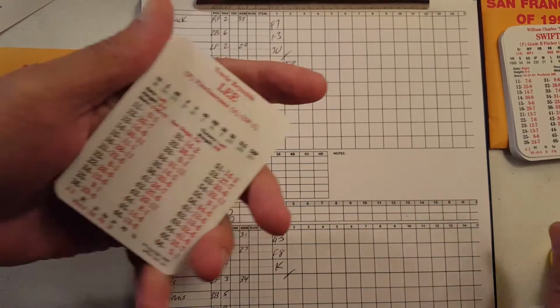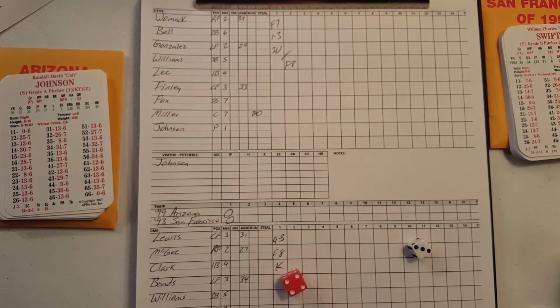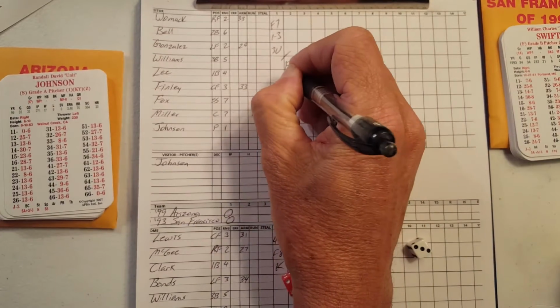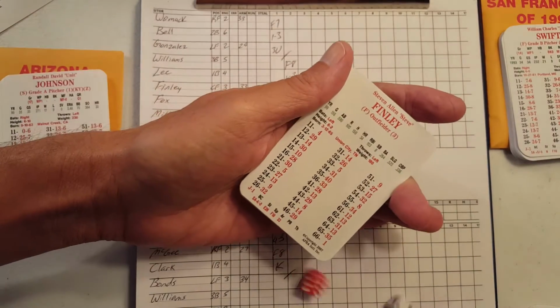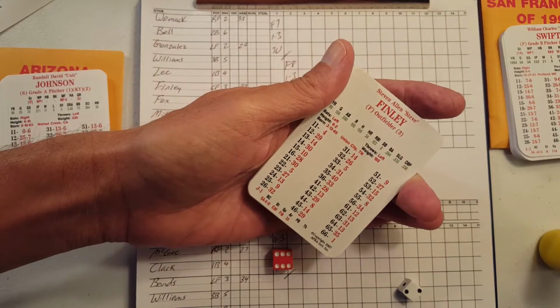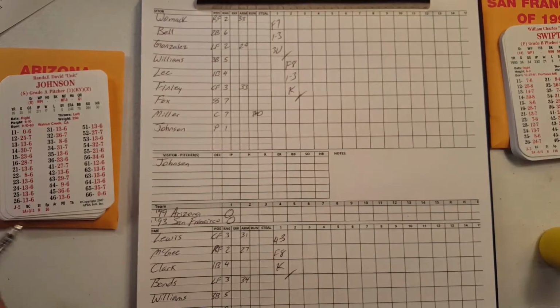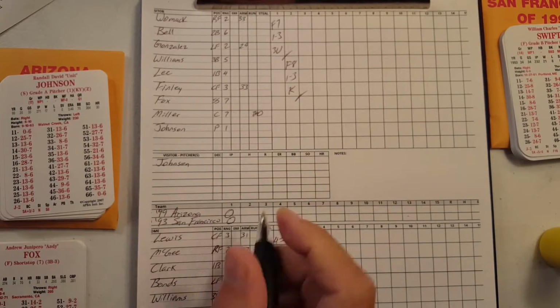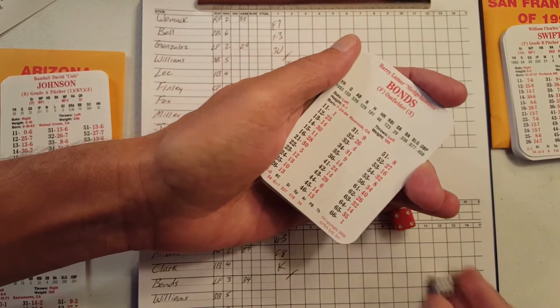For Matt Williams. Brings up Travis Lee. 43 is a 29. And a 29 is a ground out, pitcher to first, 1-3. Steve Finley, 62, is a strikeout. 3 up, 3 down. Again, bottom of 2, Barry Bonds to lead it off, a 46, and he strikes out.